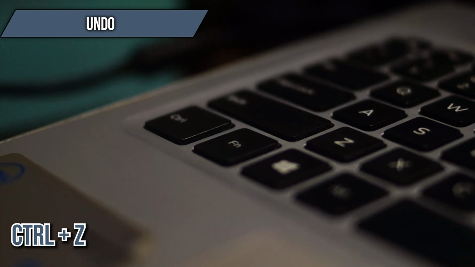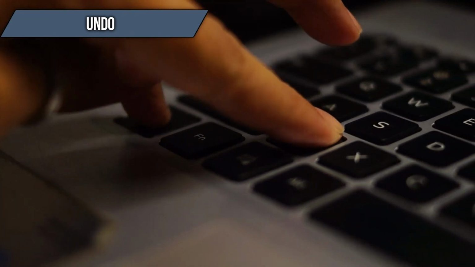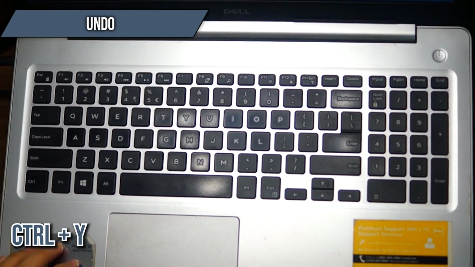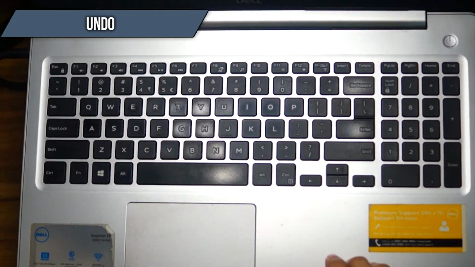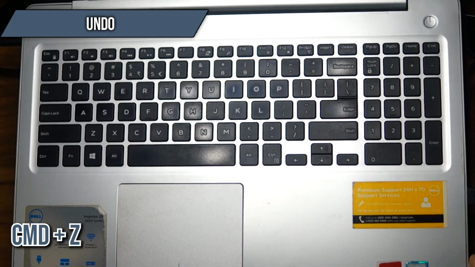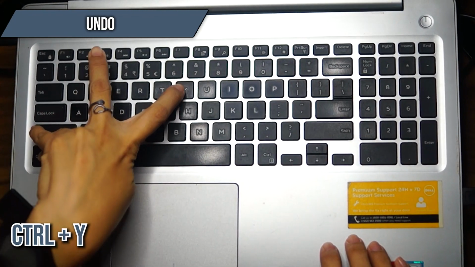Undo. Pressing down the Control key and then Z can be used to reverse an activity, while Control and Y can be used to undo a previous action. On the Mac, this can be done by pressing Command and then Z to undo, and Control and Y for undoing a previous action.